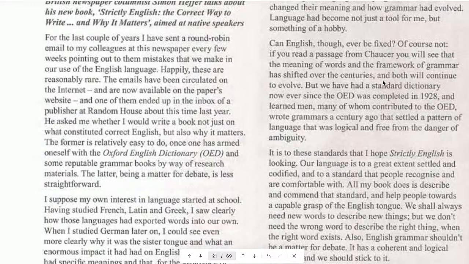Yes, knowledgeable means learned man only. So here they say, and learned men, many of whom, I mean, many of those learned men, I mean, many of those knowledgeable people contributed to the OED. So what did they do?